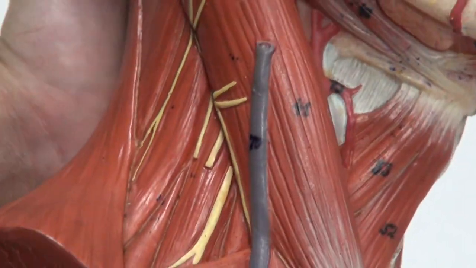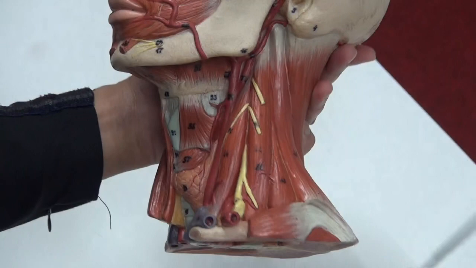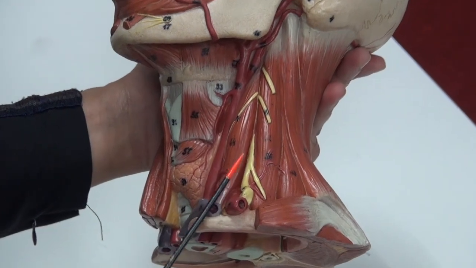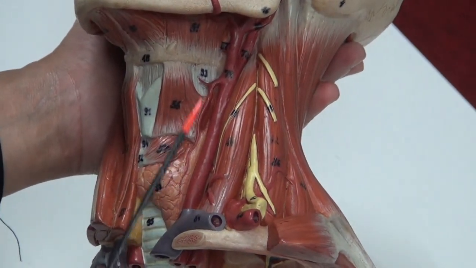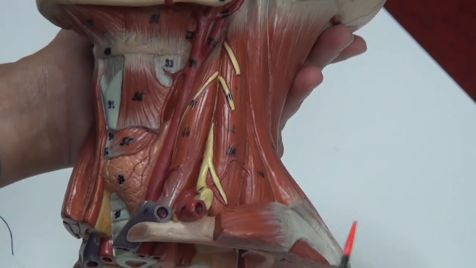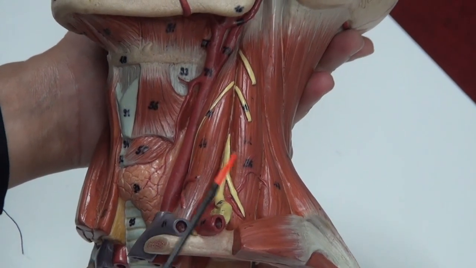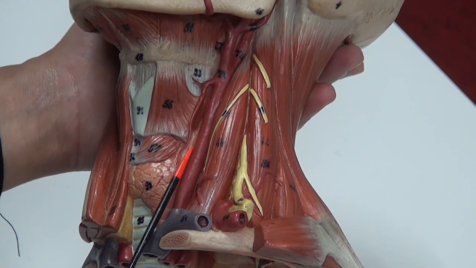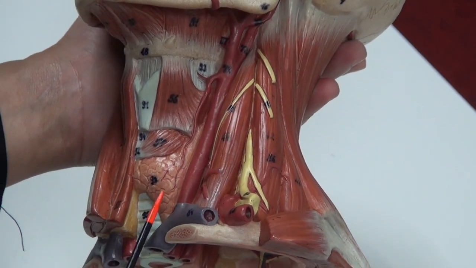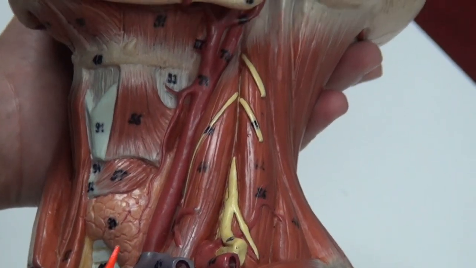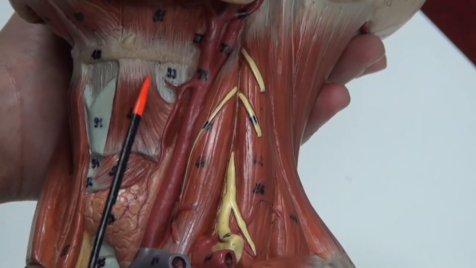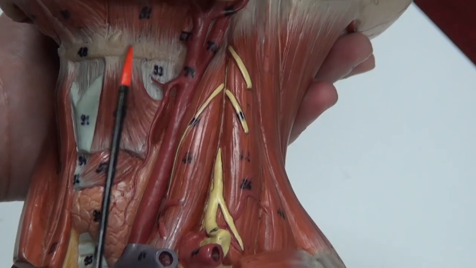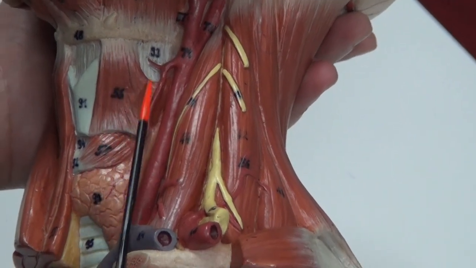Okay, let's have a look at the other side of the neck here. They have removed the sternocleidomastoid muscle and most of the infrahyoid muscles, so we can see the artery and the brachial plexus clearly here. They have removed the sternohyoid muscle, sternothyroid muscle, and the omohyoid muscle. Only left here is the thyrohyoid muscle, attached to the thyroid cartilage and the hyoid bone. So this is the thyrohyoid muscle.